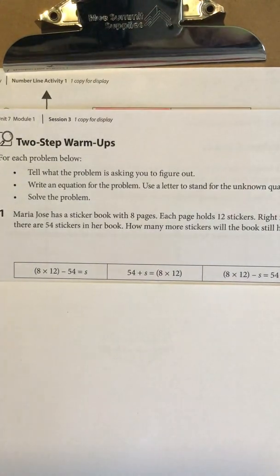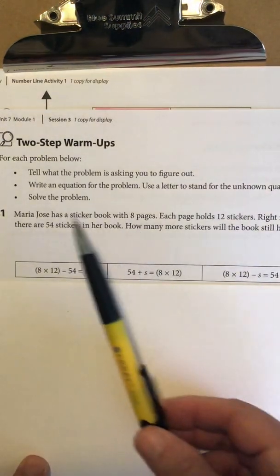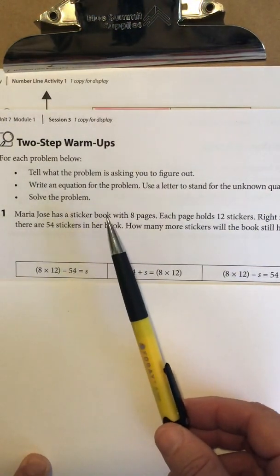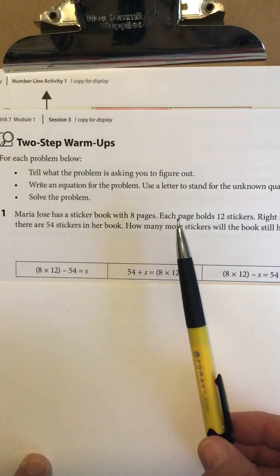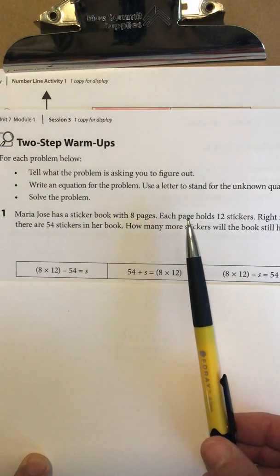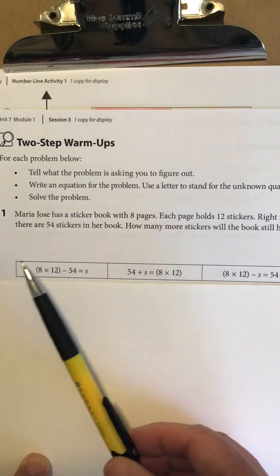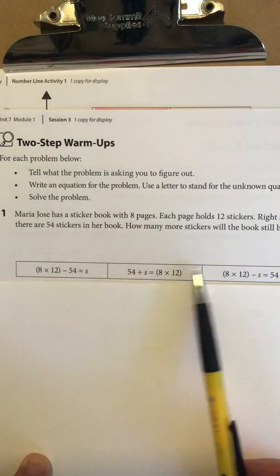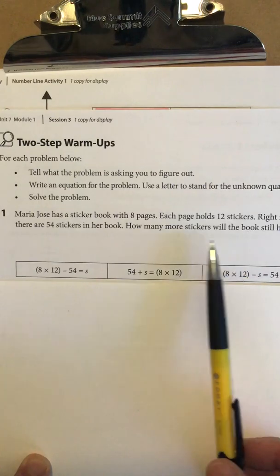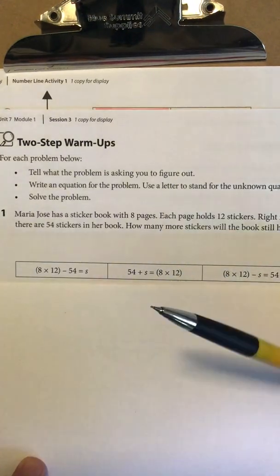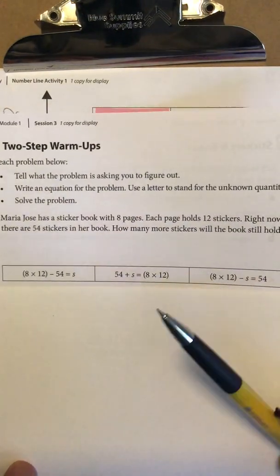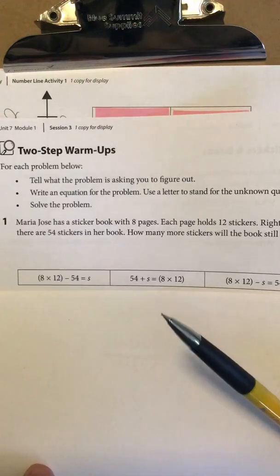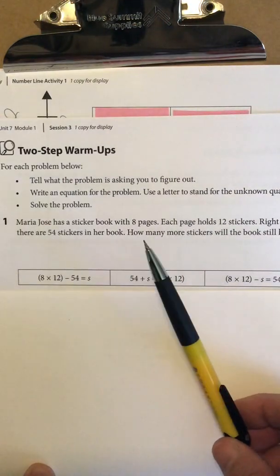So what we're going to look at, and we're going to solve first, read the equation. So she has 8 sticker book pages, okay? And then on each page, she has 12 stickers. So we can look through here. Each of these has 8 times 12. So look at the next part. Like it says, right now, there are 54 stickers in her book.